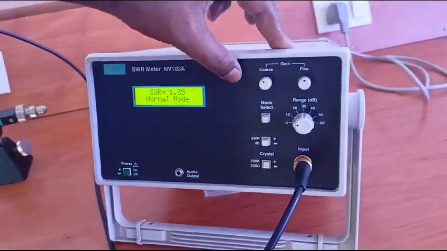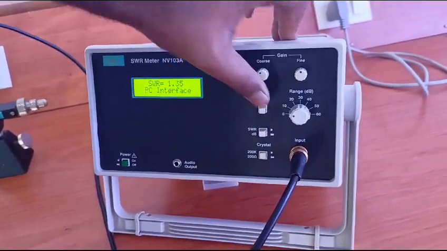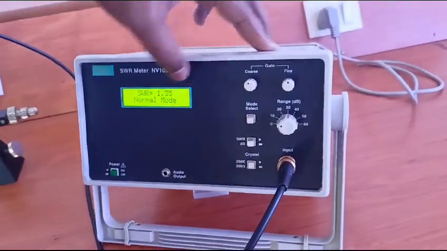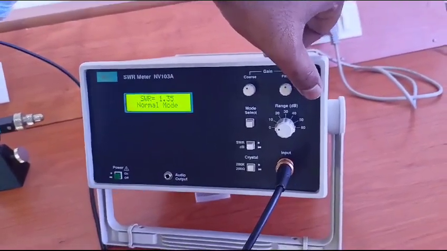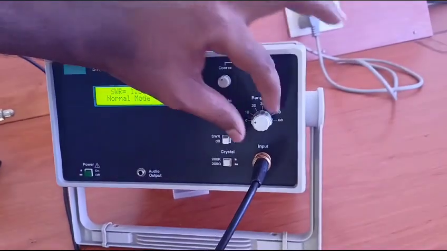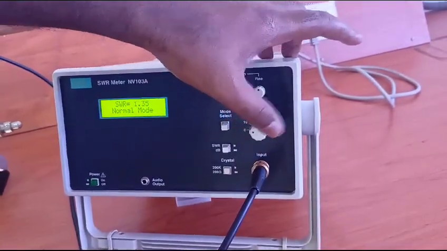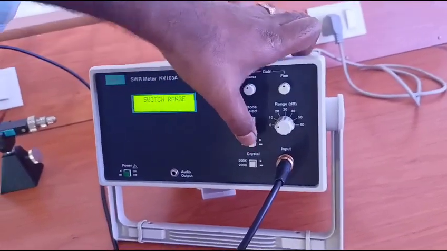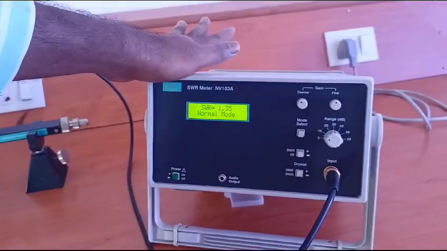You also have a mode selection: normal mode, audio mode, and PC interface mode. We are only going to select normal mode, and also the range of decibel you are going to focus on. Depending on the power value, you can change the decibel values. So depending on the power section, you can change the range. Then you can also switch between decibel or SWR. So these are the SWR meter sections.